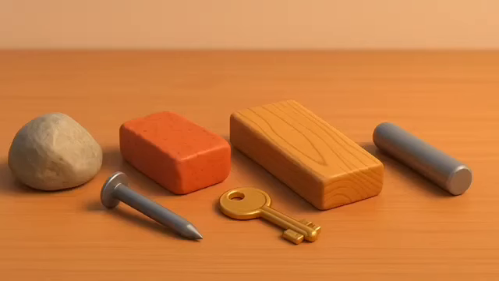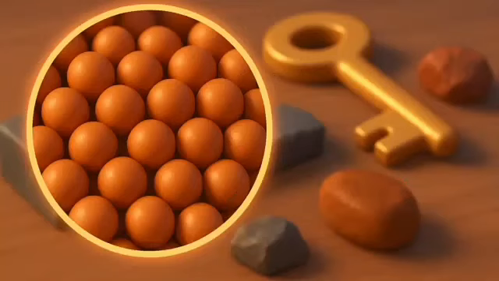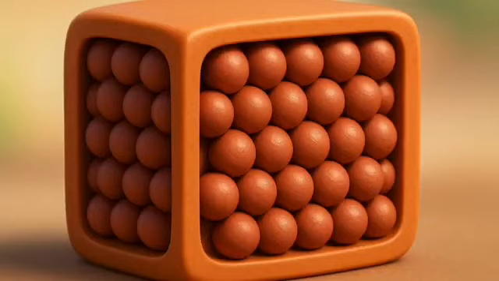Observe their shapes and sizes. Try hammering them. In which of the above 6 objects do you think particles are strongly held together? You must have noticed that all these objects are solids. They have a definite shape and volume.